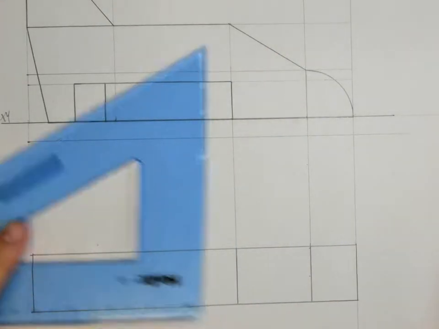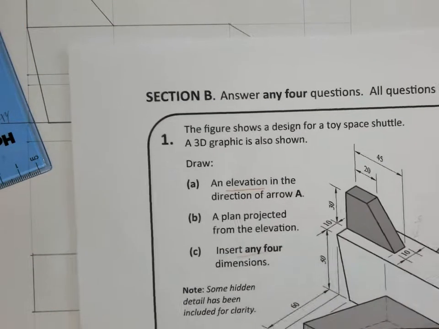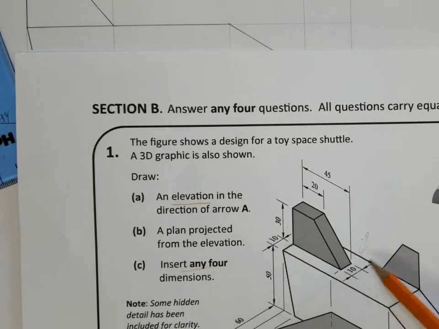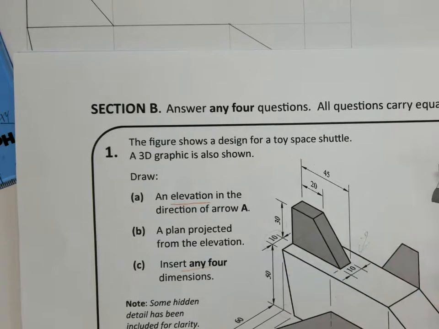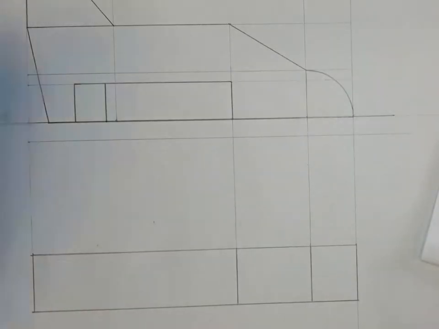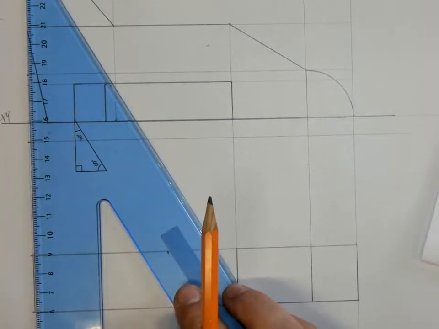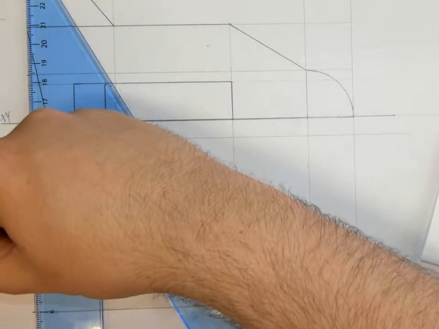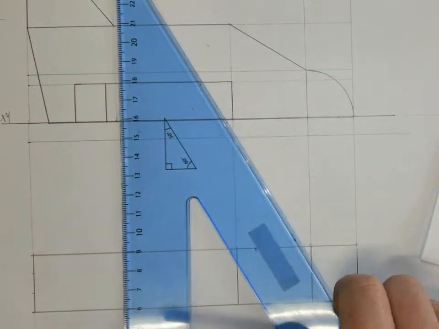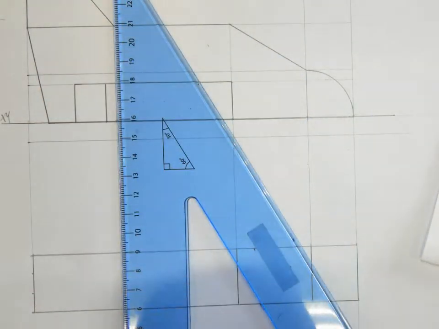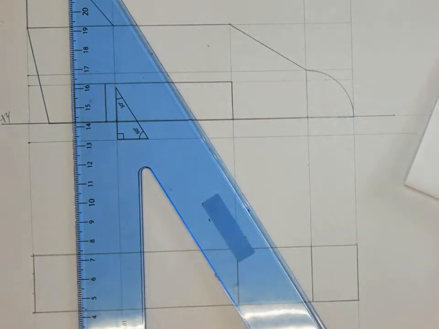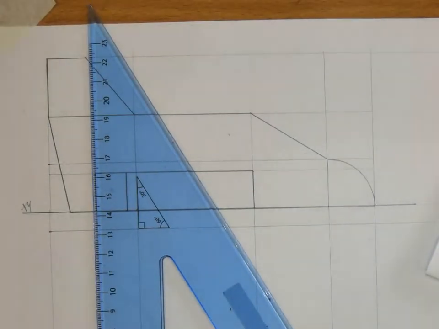Right, now we'll attack the fin here. It's 10 here and it's 10 in from the edge. So how are we going to do it? We're going in 10 and down 10 there, light line down from there, and a light line down from the 20 mark in elevation.